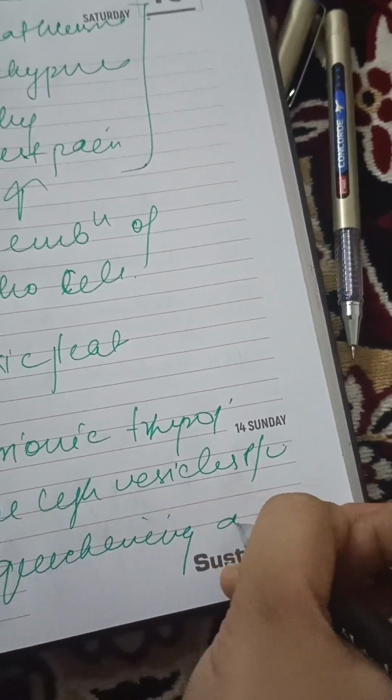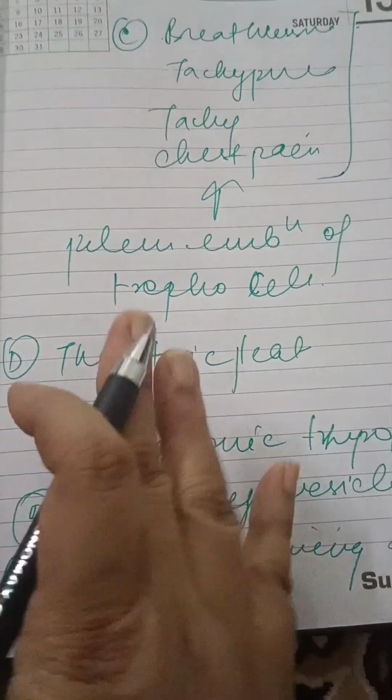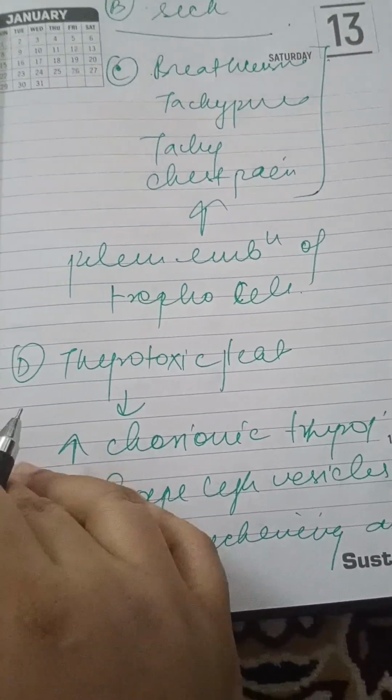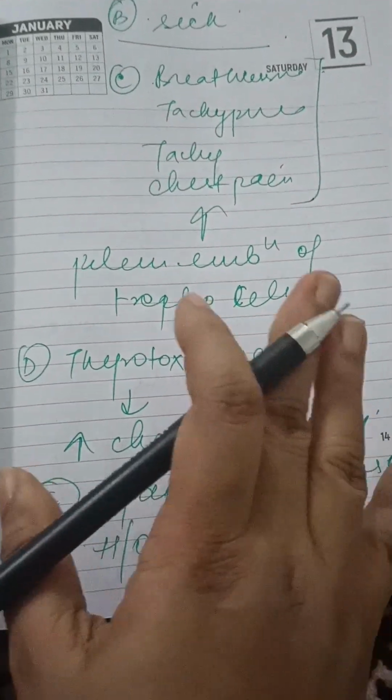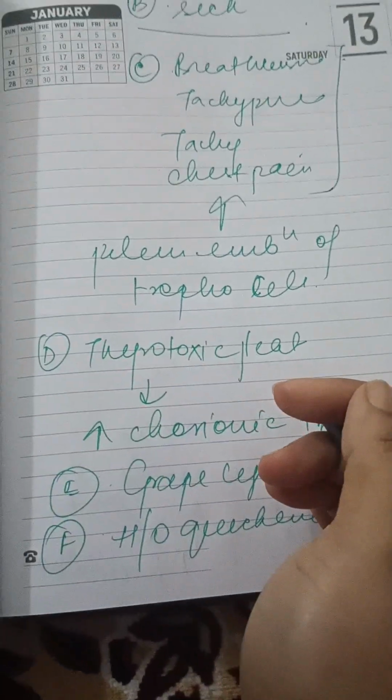So these are, in short, the summary of the clinical features, which is a very important thing to know in our PG days, and it's a very important clinical viva question as well as a theory question.